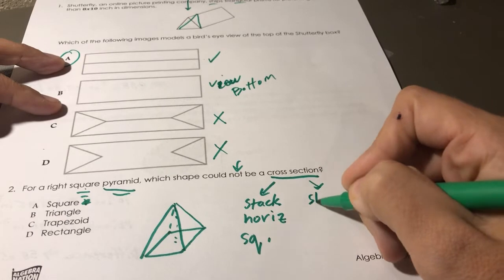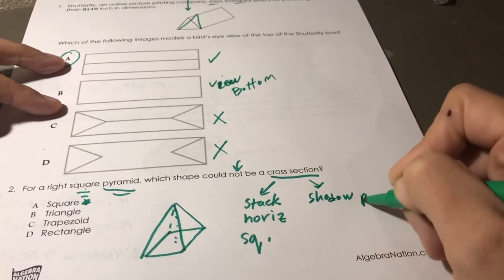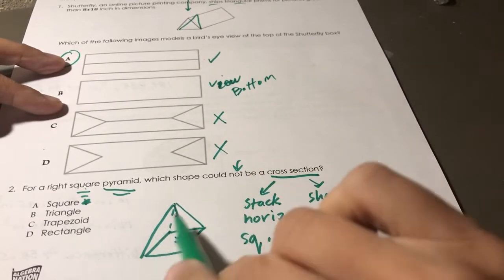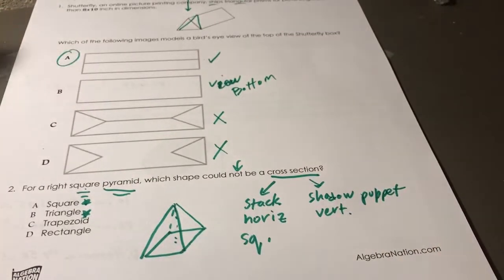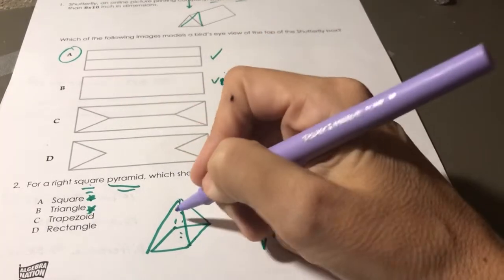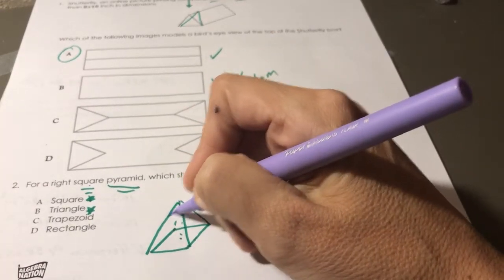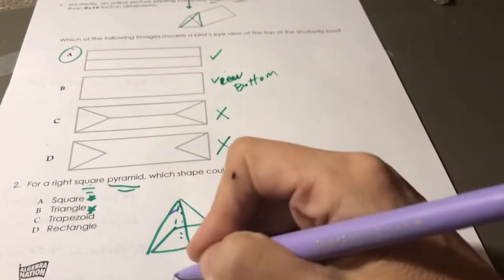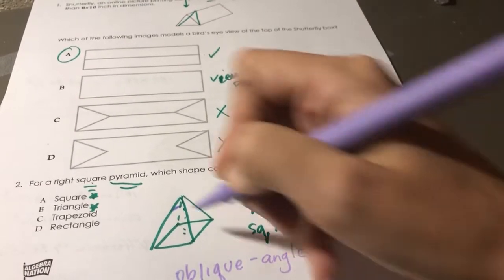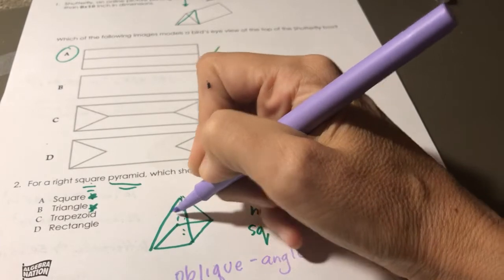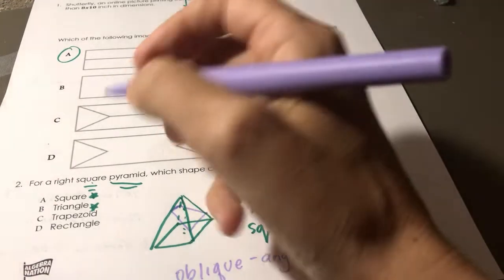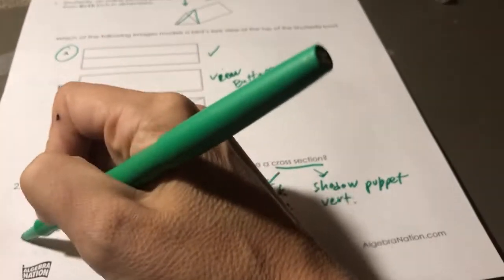And then thinking about my shadow puppets helps me think vertical. So if I look at this in a shadow puppet, I'm definitely getting a triangle. Now I'm trying to think, where would my trapezoid come from or my rectangle? Well, this came up in class a couple times, that if you cut an oblique or at an angle, then you'd cut at the top where you're really close together, and then down at the bottom, you're further apart. And so I drew a picture of a trapezoid. So the only one I'm not going to get is the rectangle.